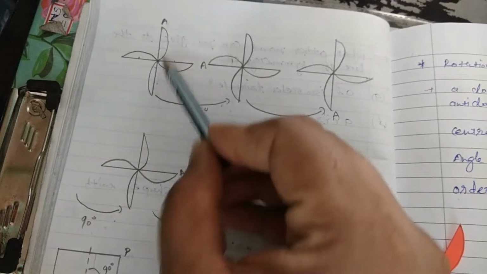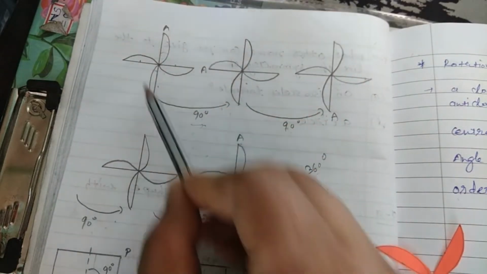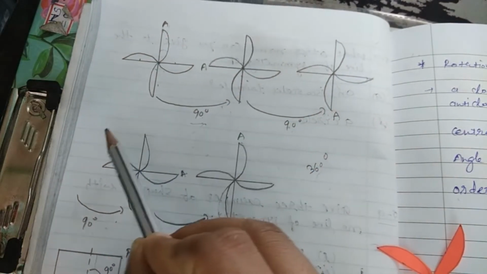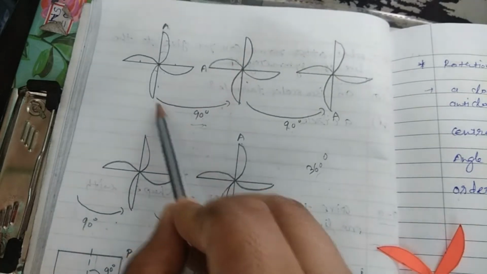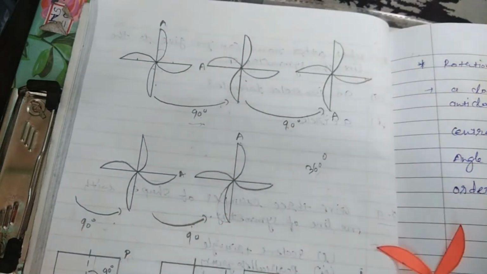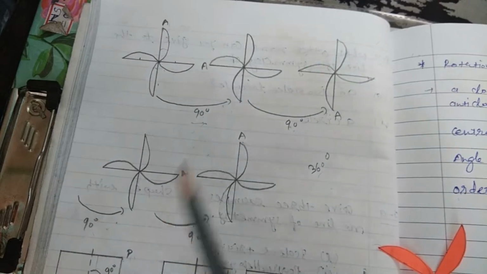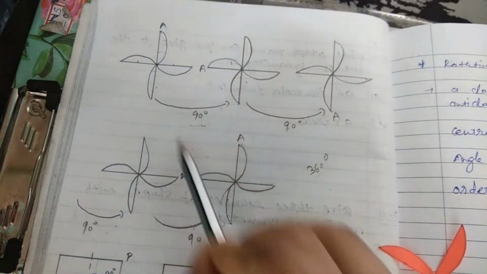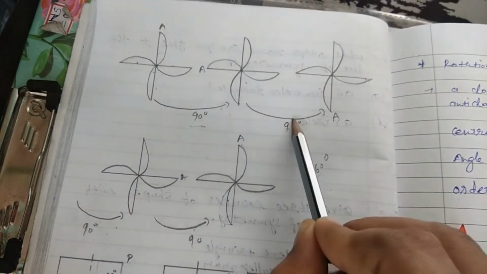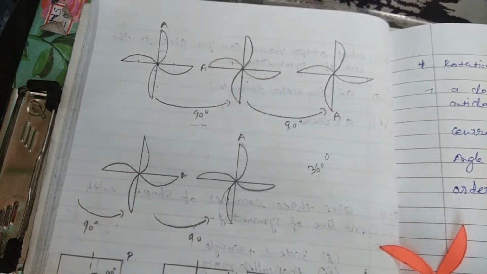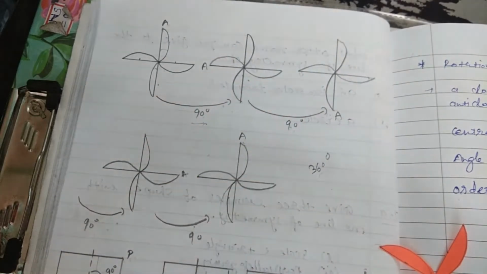For this windmill we have rotated anti-clockwise by quarter rotations, 90, then 90 and so on. How many times have we rotated? 1, 2, 3 and 4. So we can say that this figure has order of rotational symmetry 4.